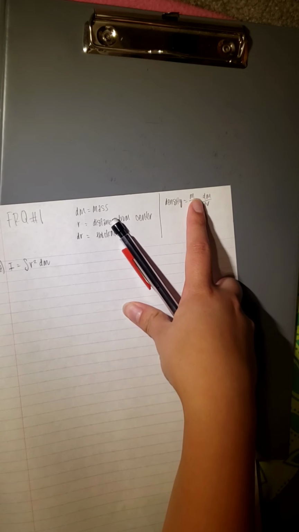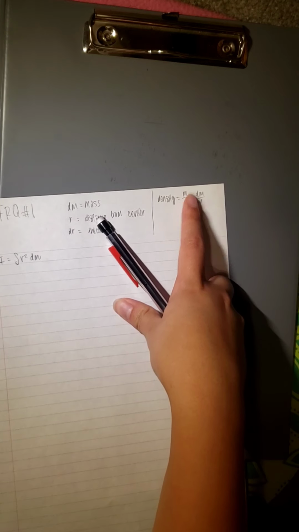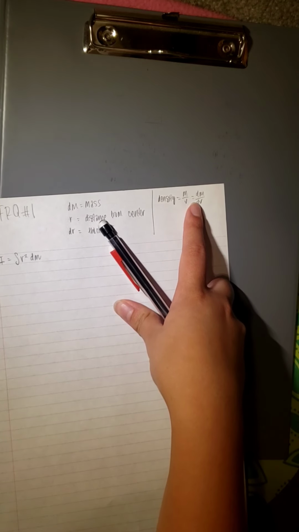And so for this, since we're integrating, we want the change in mass over the change in volume.